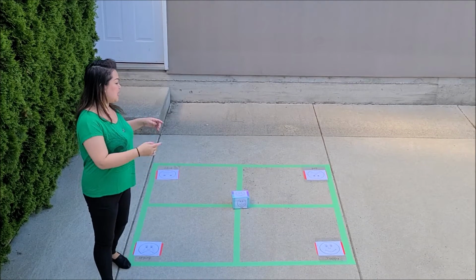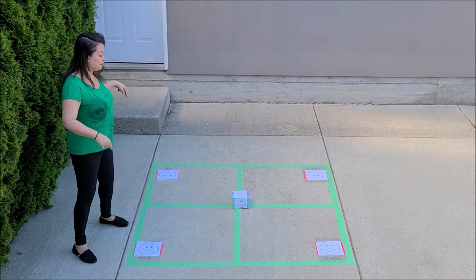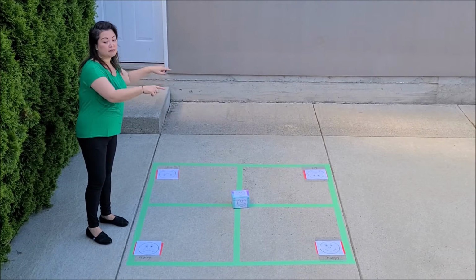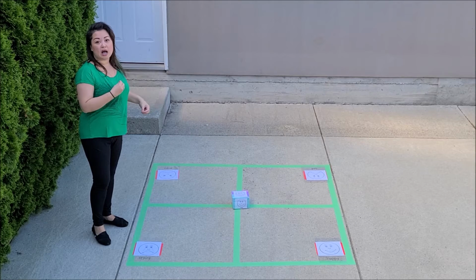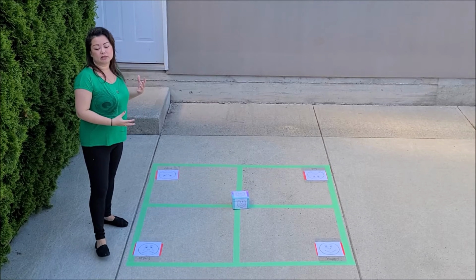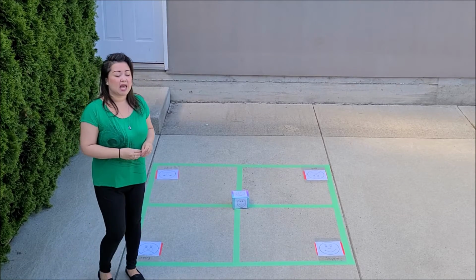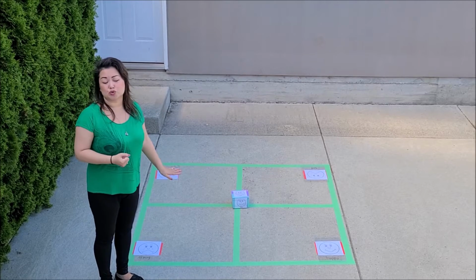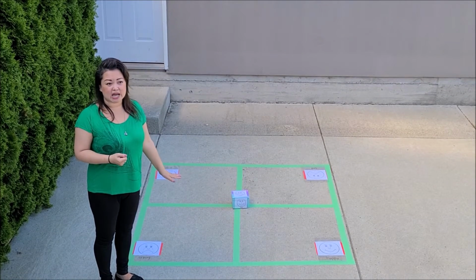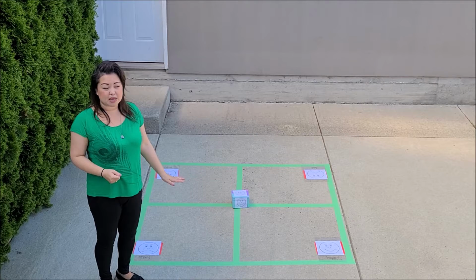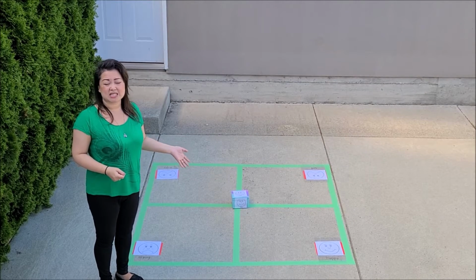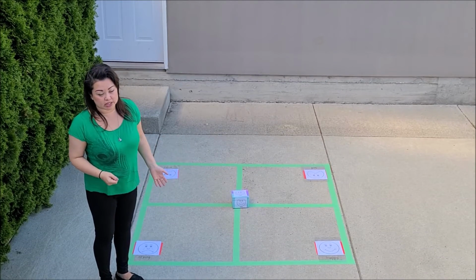You just need enough space so that the children can move about, and the square needs to be big enough so that at least 4 to 5 children can play at the same time. Also, if you set it up inside, I do recommend using masking tape, because duct tape might damage the floors.